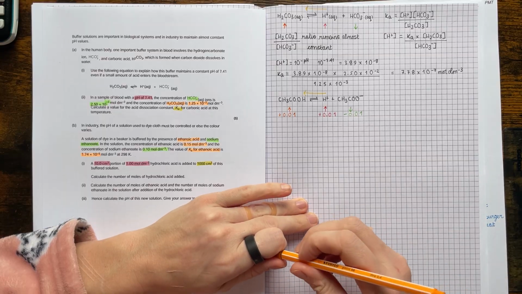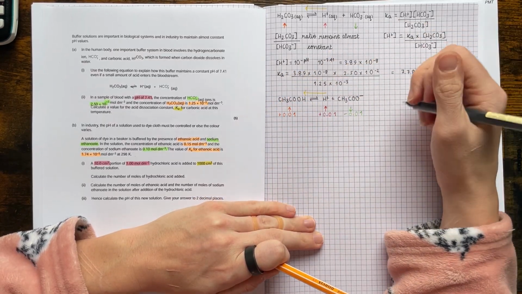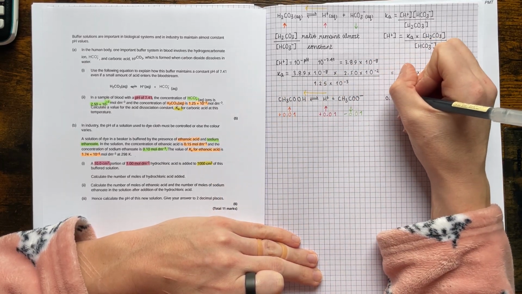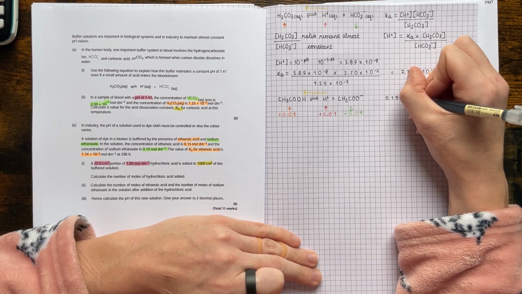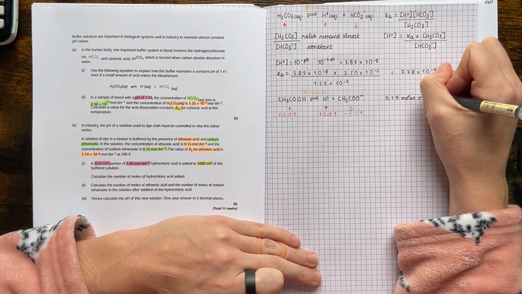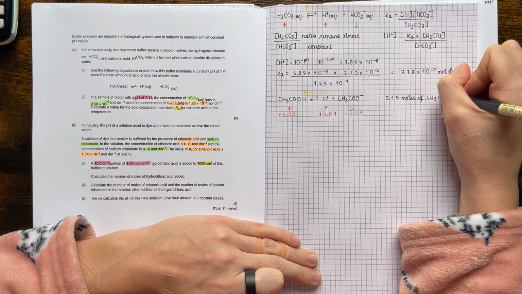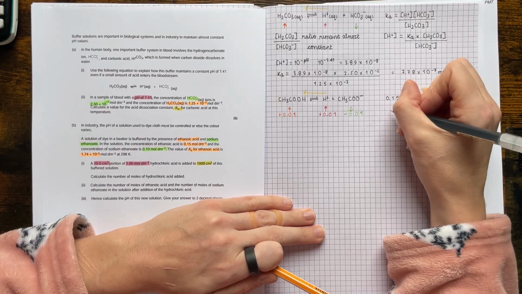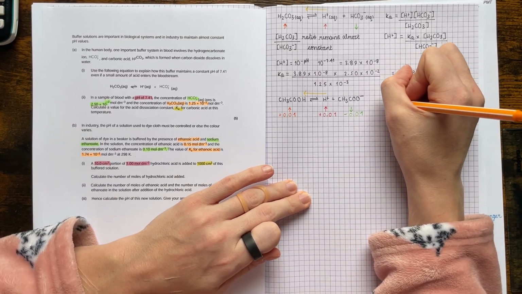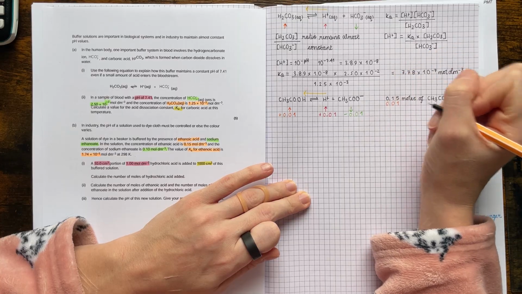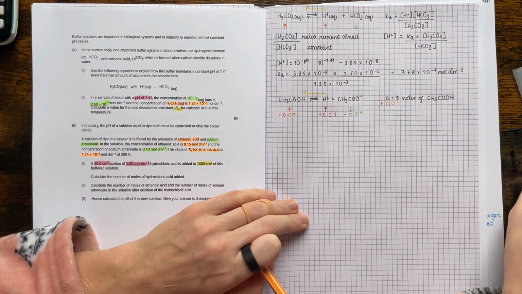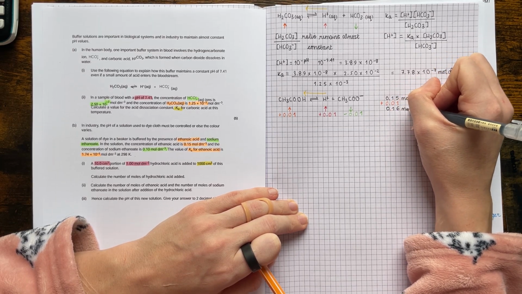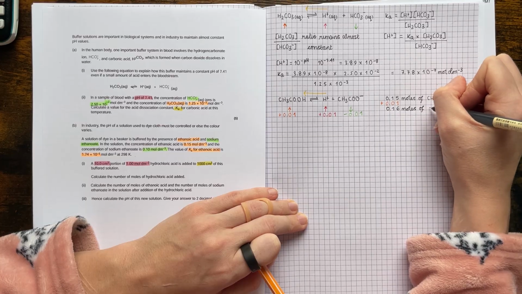Initially, in terms of the ethanoic acid, it said the concentration was 0.15, but because the volume is 1 decimetre cubed, we initially had just 0.15 moles of CH3COOH, and we've now gained 0.01 moles, so that's what we need to now add to the amount of moles that we originally had. So now we have 0.16 moles of ethanoic acid.